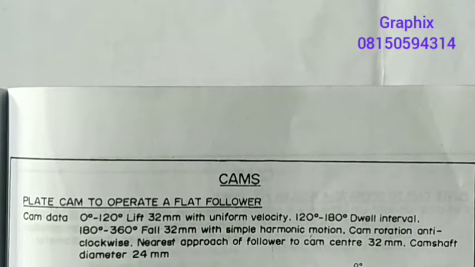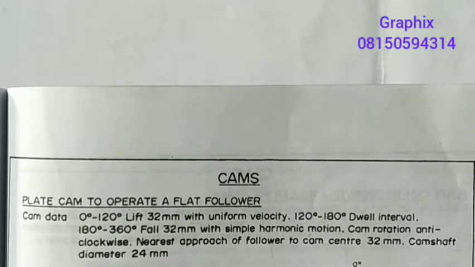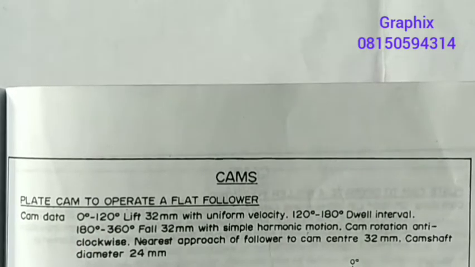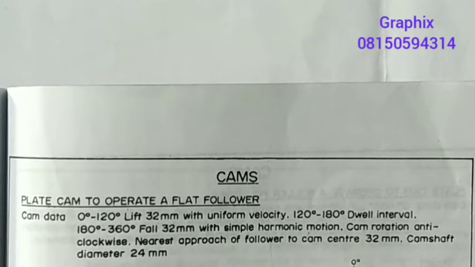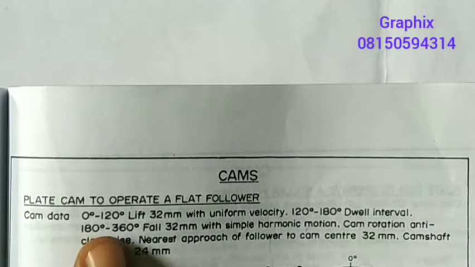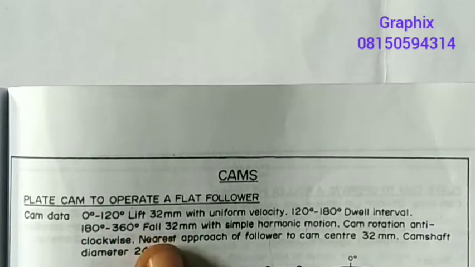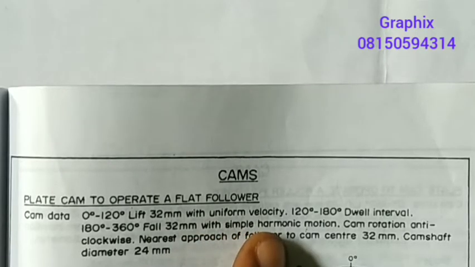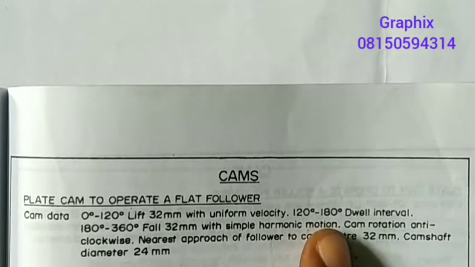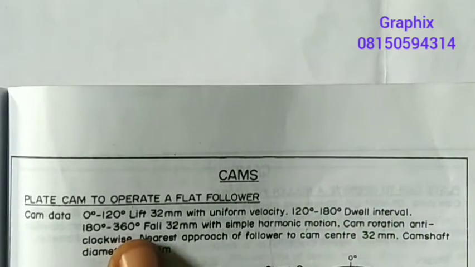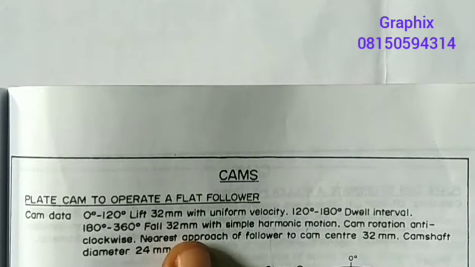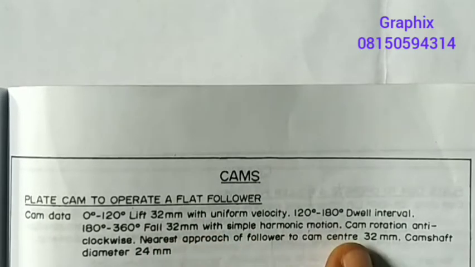Today we'll be looking at this example on cam. It says a plate cam to operate a flat follower, right? The data given for this cam: 0 degree to 120 degree, it lifts 32 millimeter with uniform velocity. 120 degree to 180 degree, it dwells. 180 degree to 360 degree, it falls 32 millimeter with simple harmonic motion.